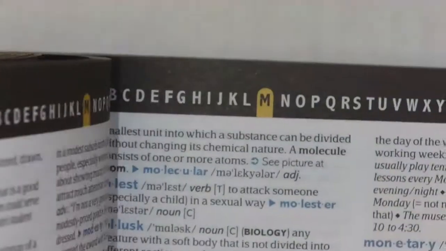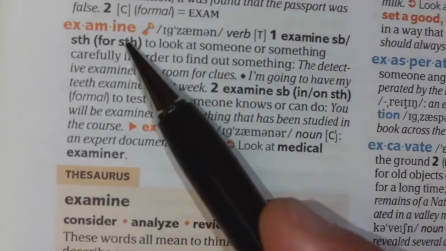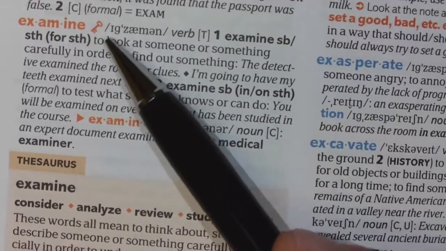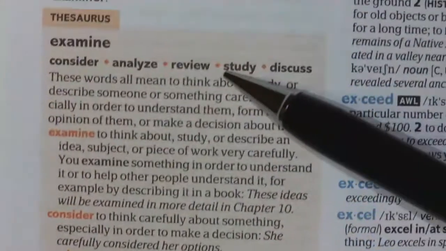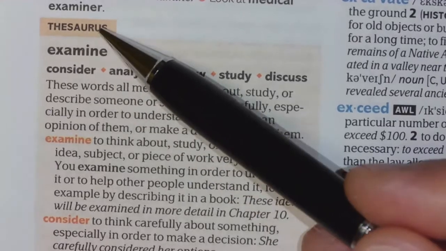So I'm going to flip quickly to examine, which is going to be under the E's. Here's exam and examine. So why are they telling me to come to examine? Well, they have this whole section here on examine, and it says thesaurus.